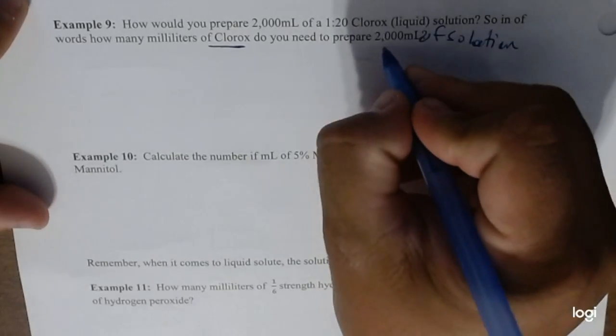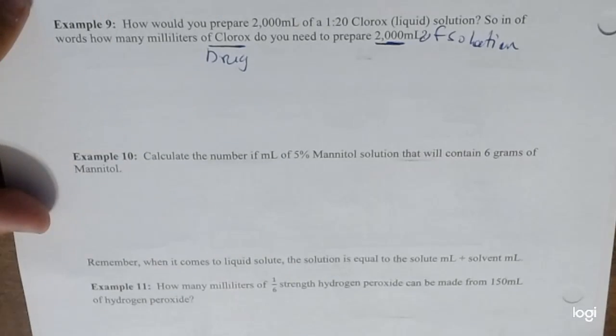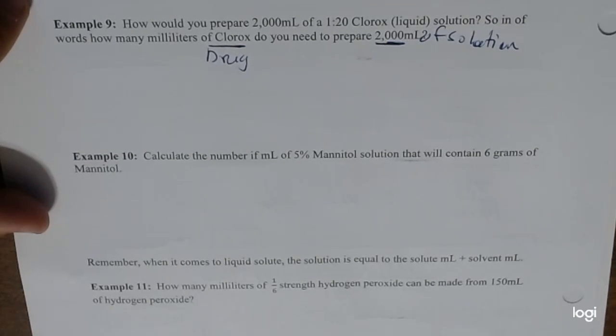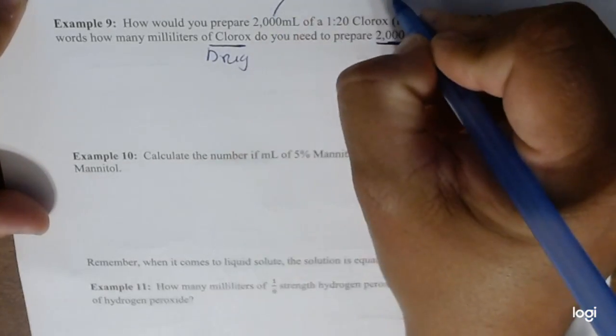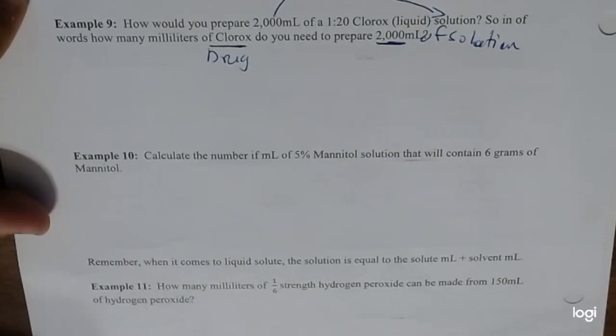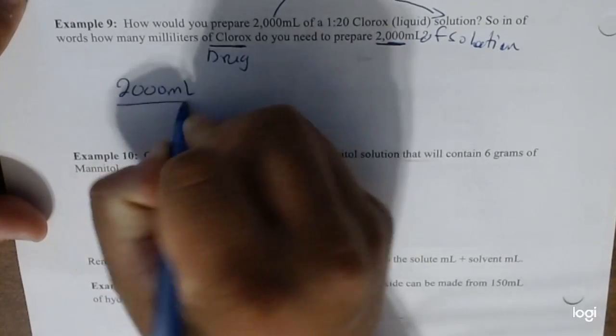Which means this is actually solution and we're looking for drug. Okay, so that's the key thing. It's a very tricky question when it comes to it. Because essentially what they're saying is this 200 milliliters actually is the solution given to you here. Okay, so it's very similar, just like the last question.